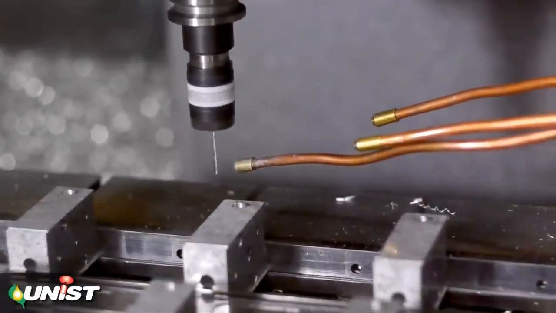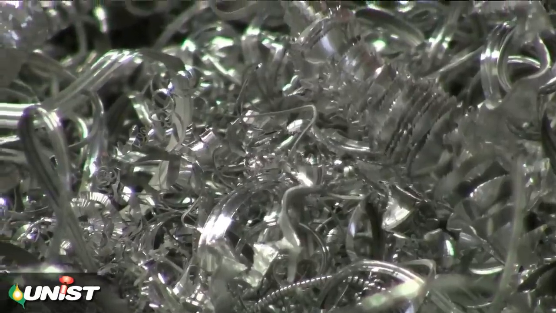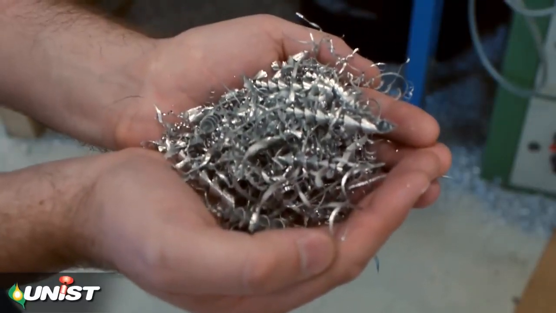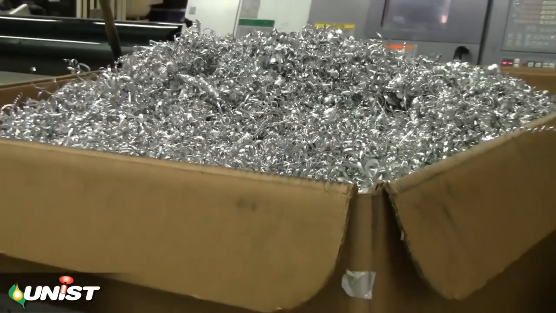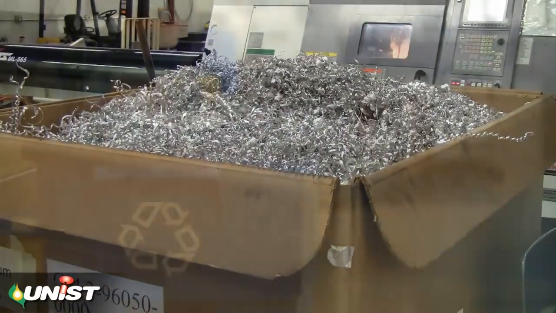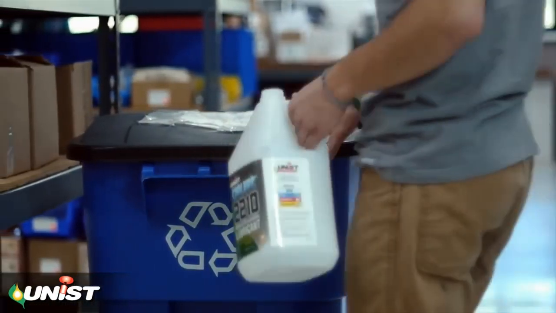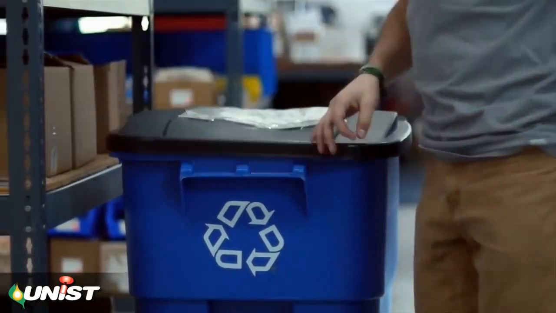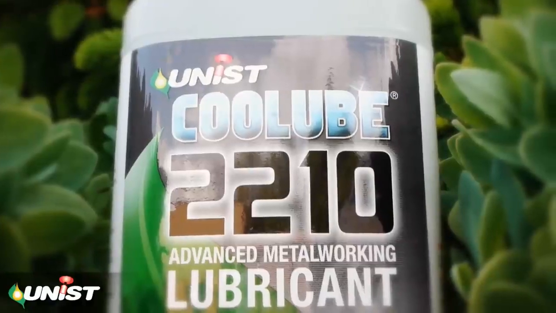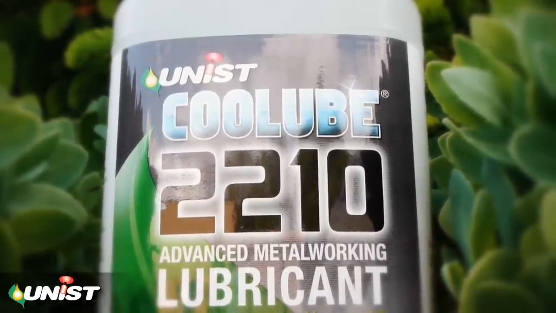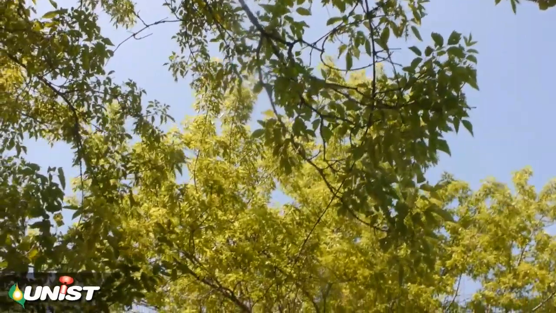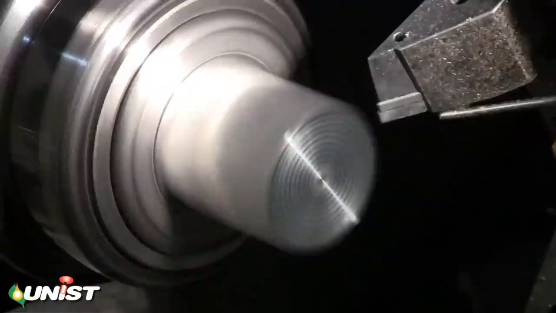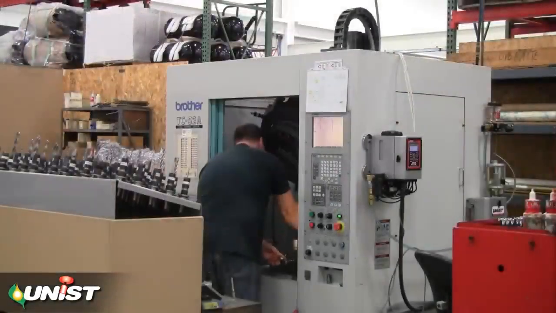But the benefits of Cool Lube don't end with reduced fluid usage. MQL with Cool Lube produces clean, dry chips that are worth more when recycled. And the only fluid management and disposal strategy you need is a place to recycle the bottle. As an added bonus, Cool Lube's 100% natural plant-based formula makes it a solution that's as friendly to the global environment as it is to the machines and the people who use it.